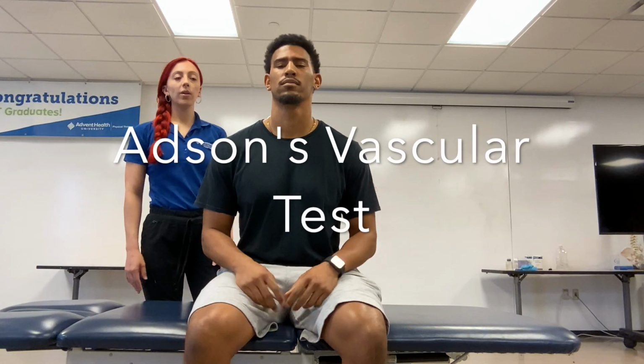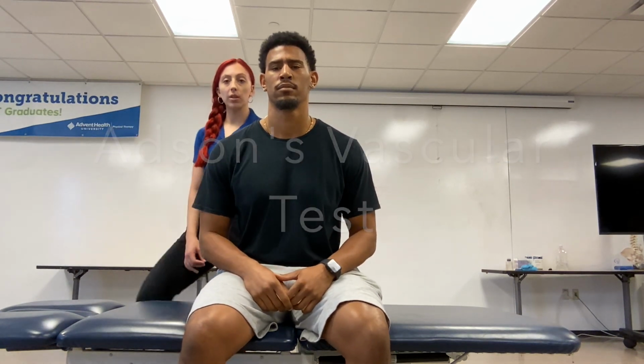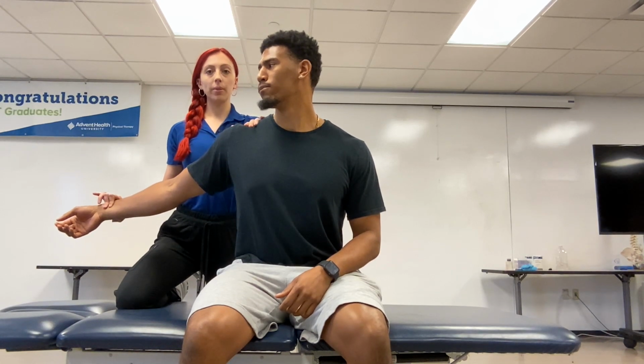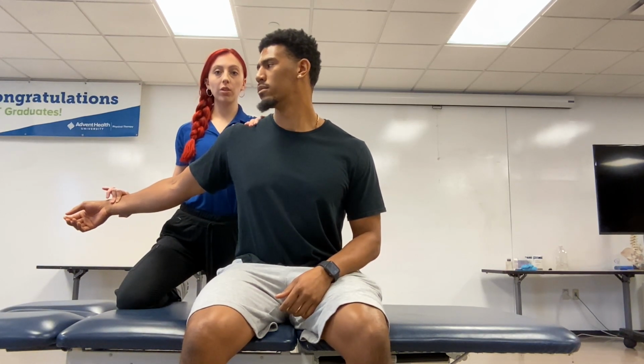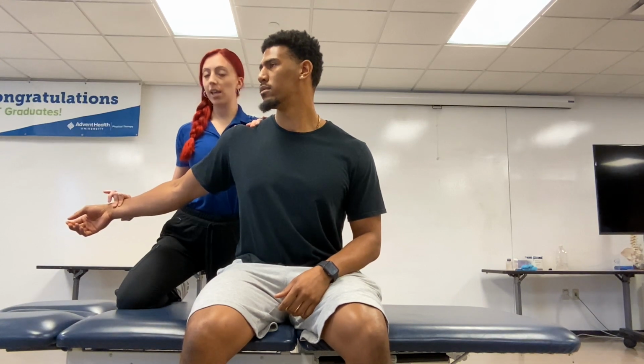The first test I can do to assess for thoracic outlet syndrome is Adson's vascular test. So what I'm going to do is palpate the patient's radial pulse, and I'm going to bring his arm into slight extension and external rotation, and I'm going to see if, once he rotates his head towards the ipsilateral side and then takes a deep breath in, the pulse diminishes or is absent, that would be a positive test response.